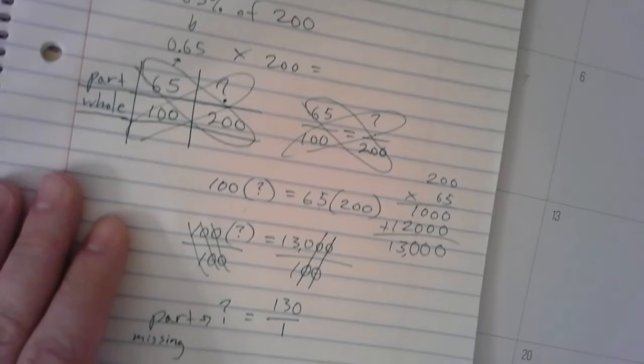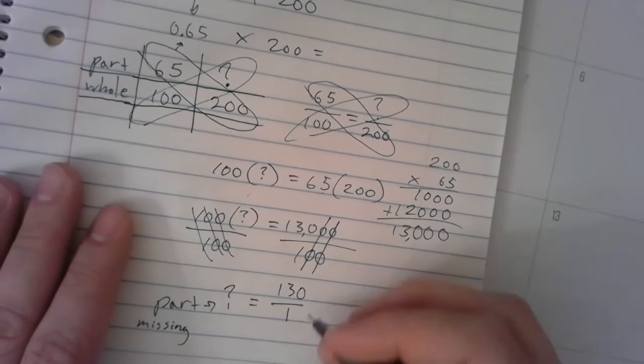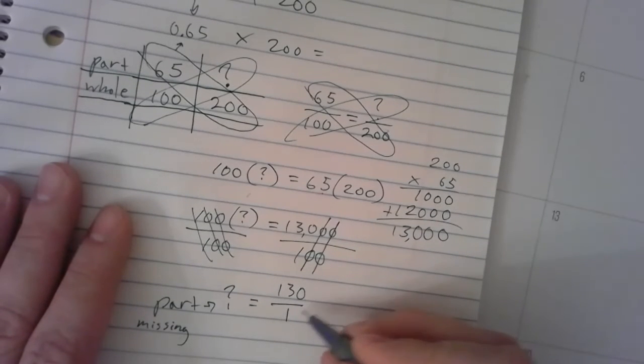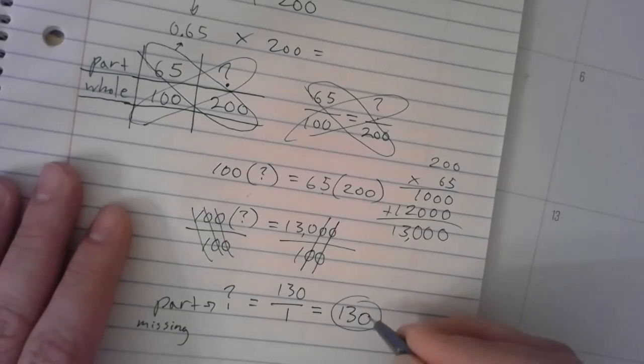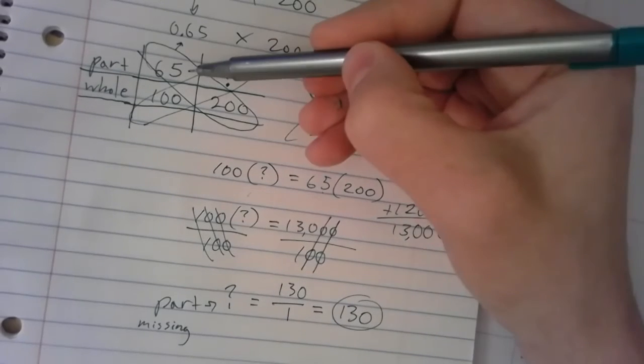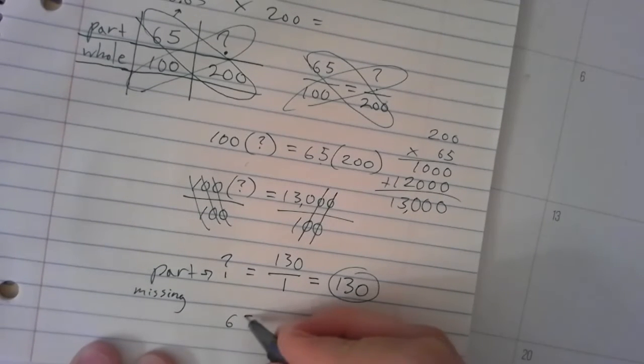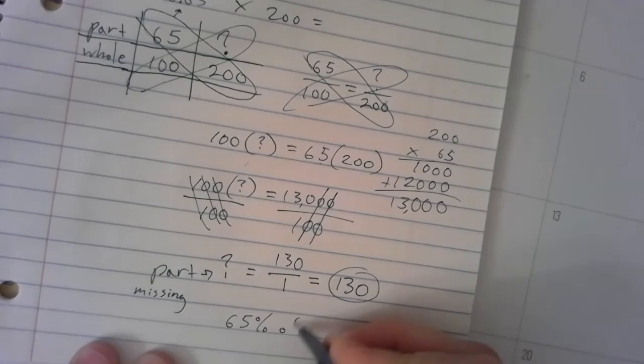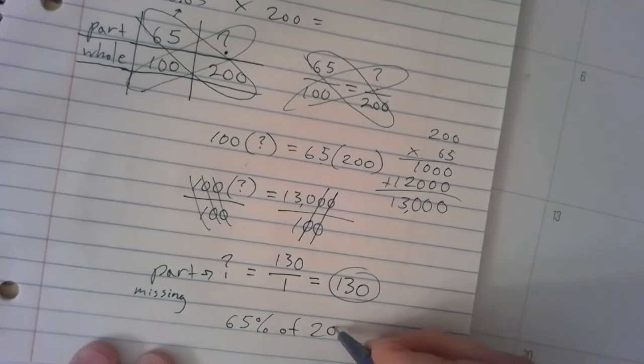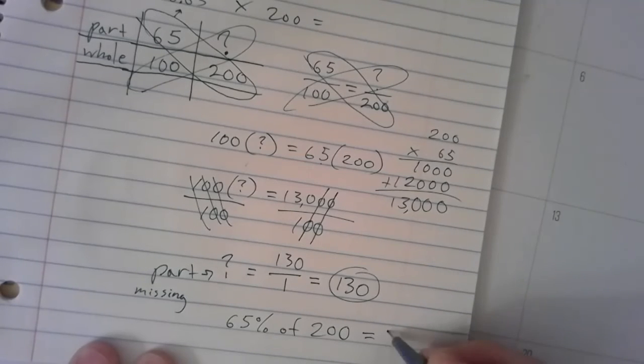And so what that looks like is this. 130 over 1 is the same thing, and that is equal to 130. So 65%, I'll write it down here so you can see it, 65% of 200 is equal to 130.